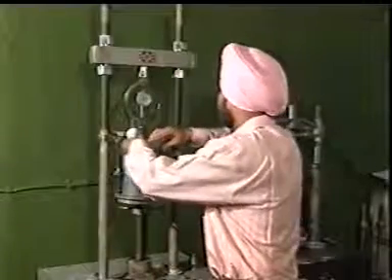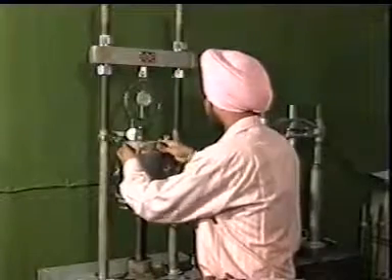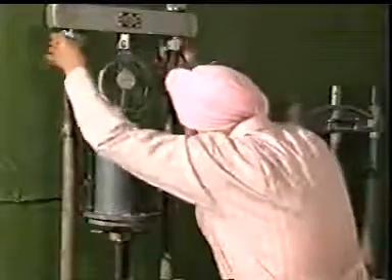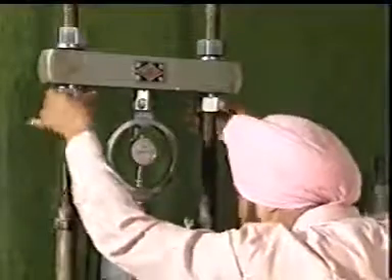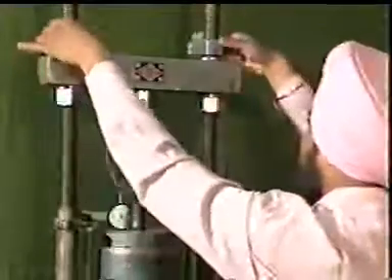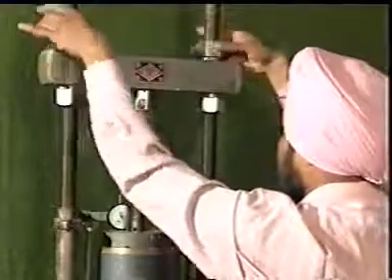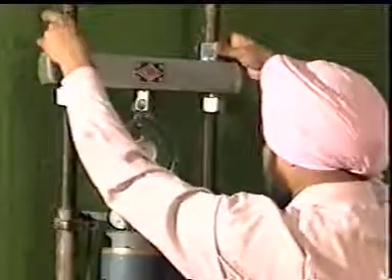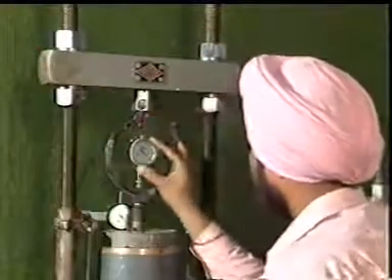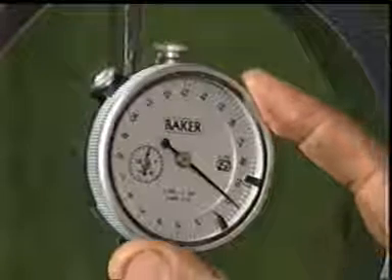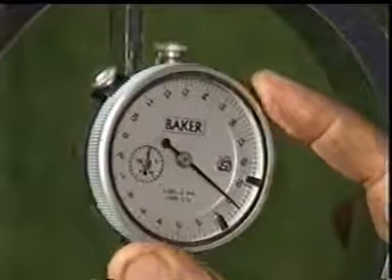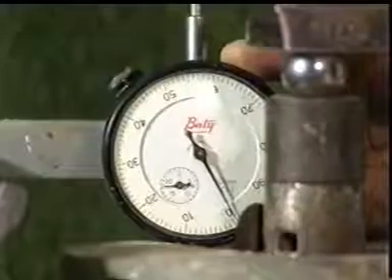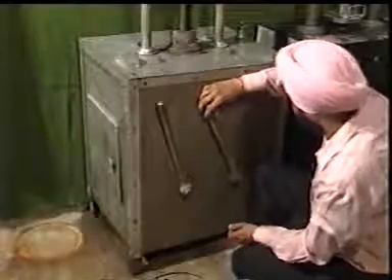Now add another 2.5 kg slotted weight at the top. Set the dial readings to 0. Allow the plunger to penetrate at a rate of 1.25 millimeters per minute.